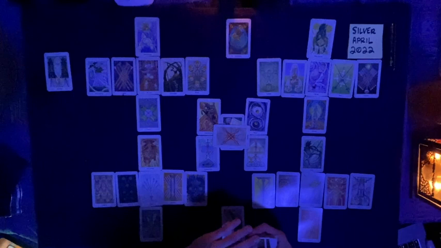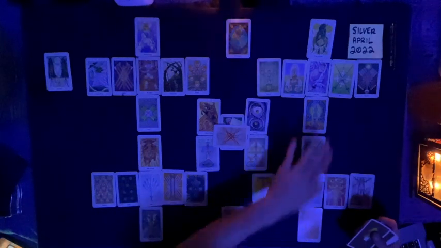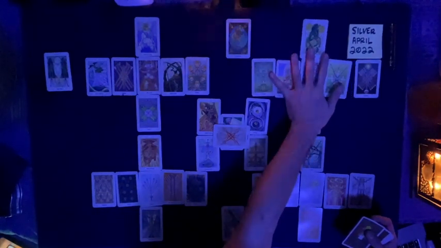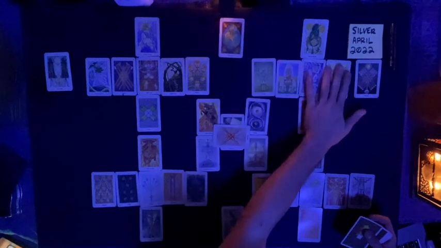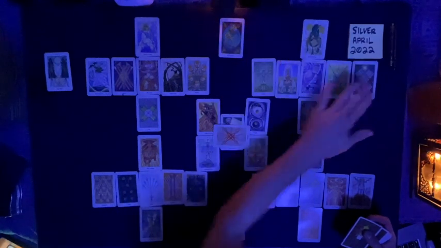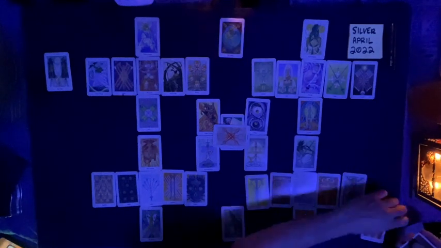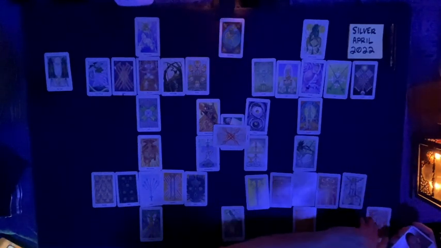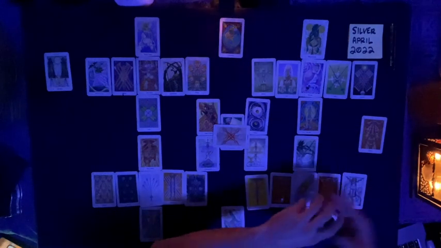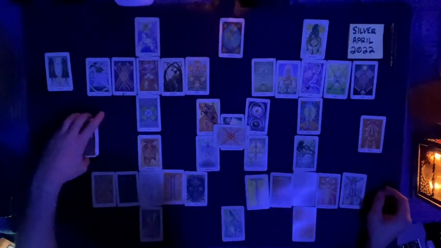Okay, and then we have the sneak preview for the 10-year overview.